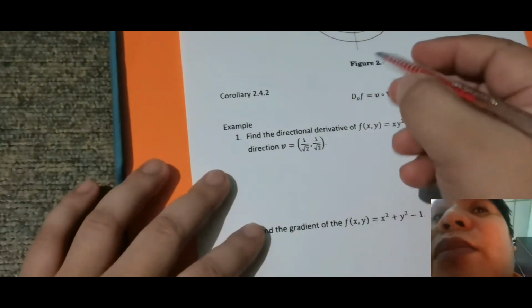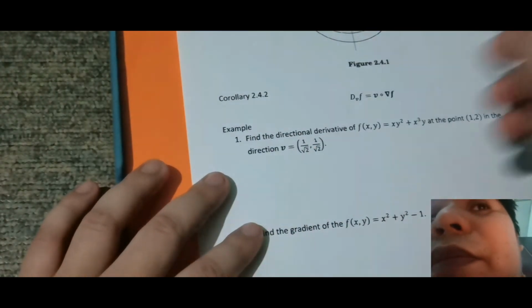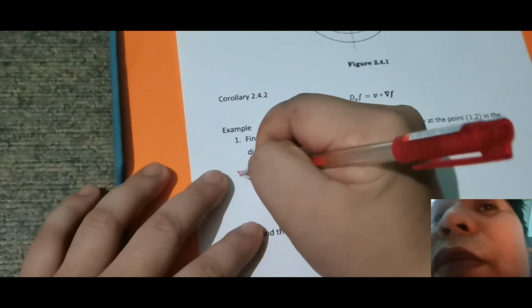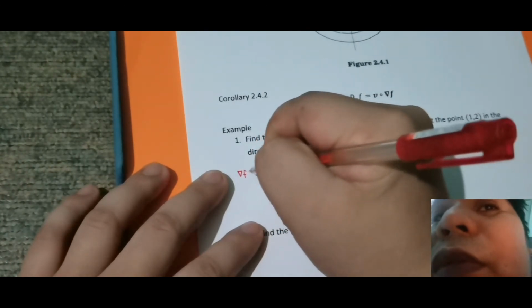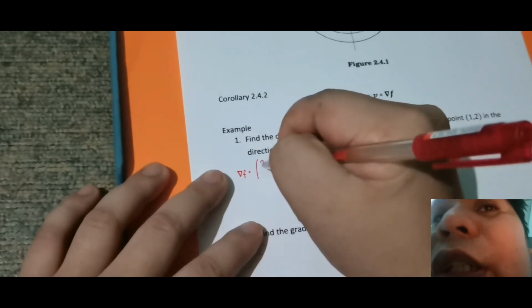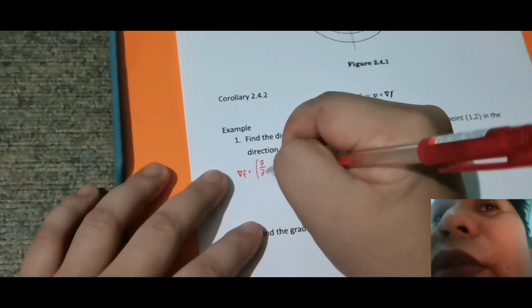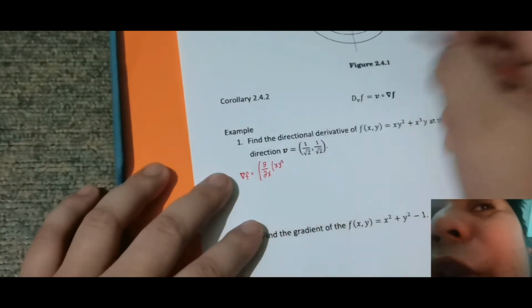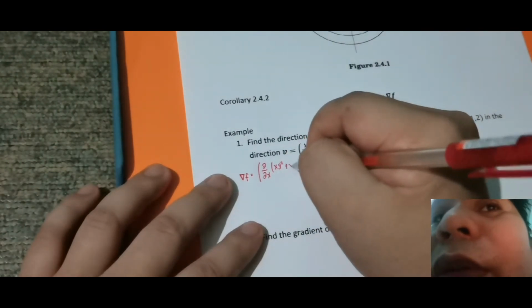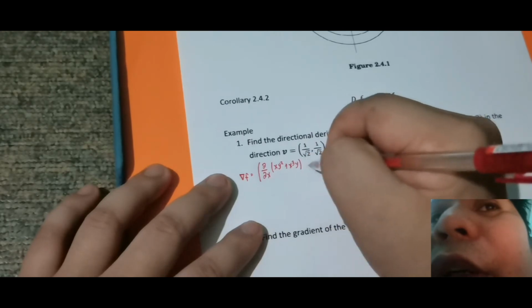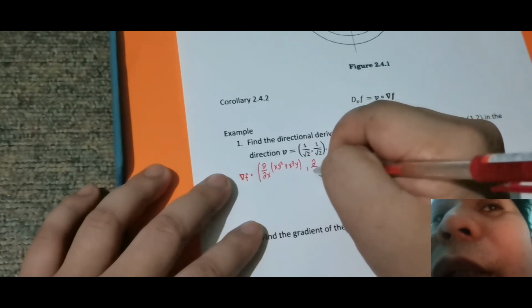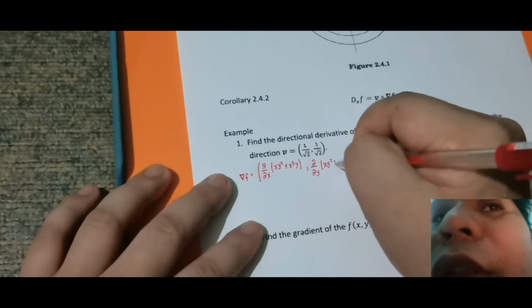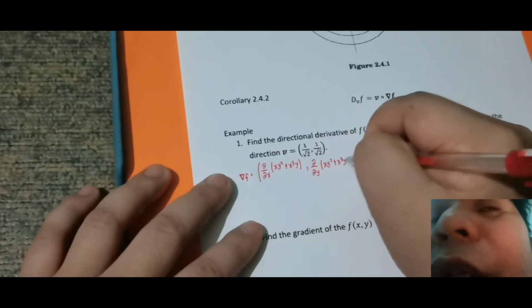So first, the gradient. Let's find the gradient of f. The gradient of f is the partial derivative with respect to x of x y squared plus x cubed y, comma, the partial derivative with respect to y of the same function, x y squared plus x cubed y.